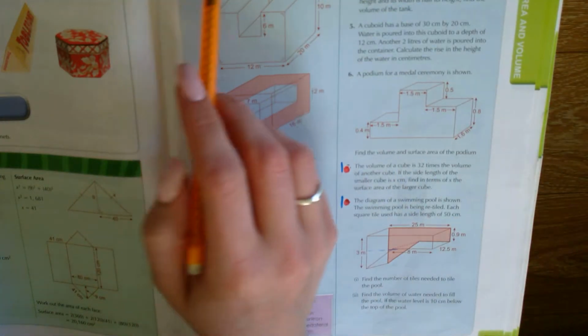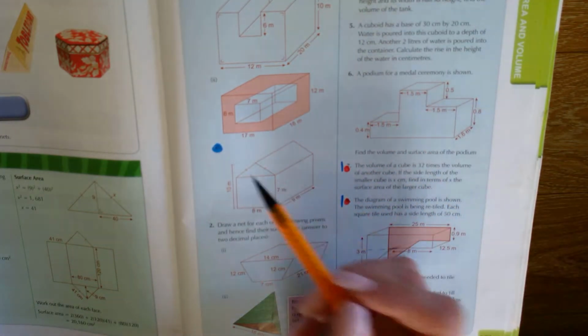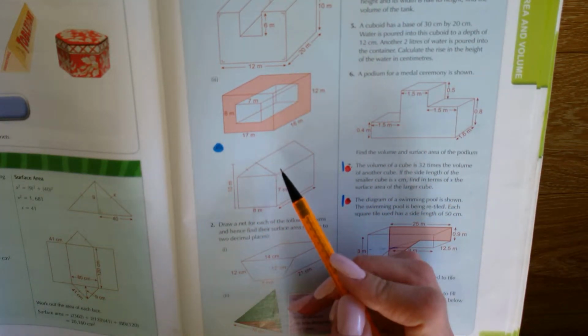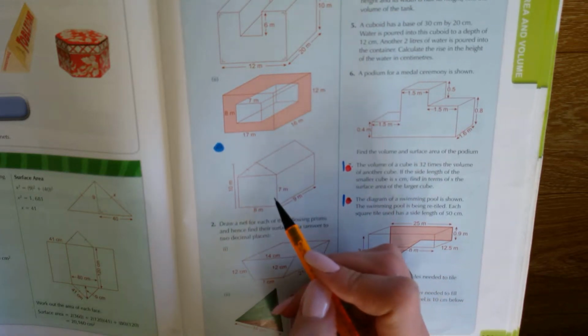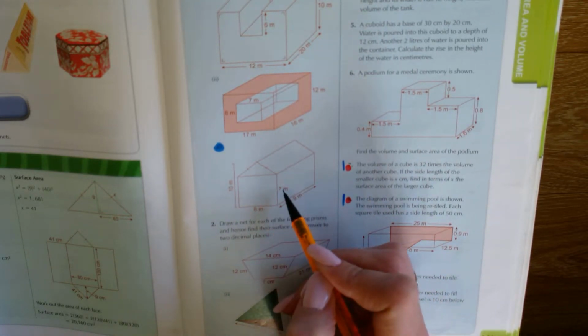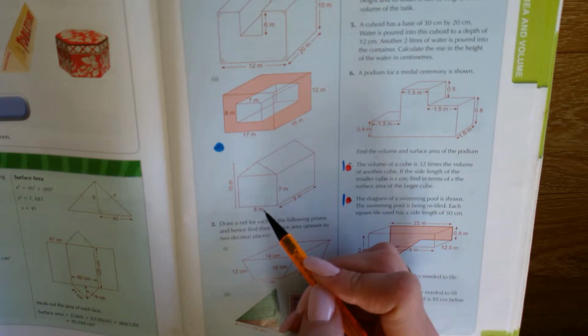Okay, question 1, exercise 6.2 in book 1 for length, area and volume. The first question, you are asked to find the volume and the surface area of the following prisms. So we had an issue with this one in the surface area. First of all, we just take stock of how many surfaces we have.